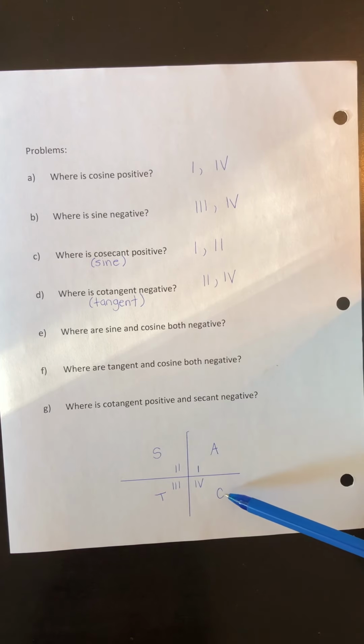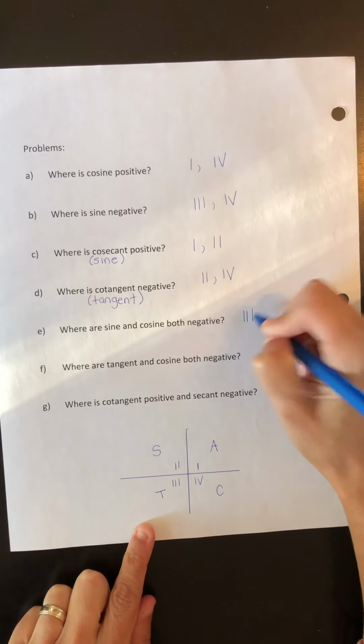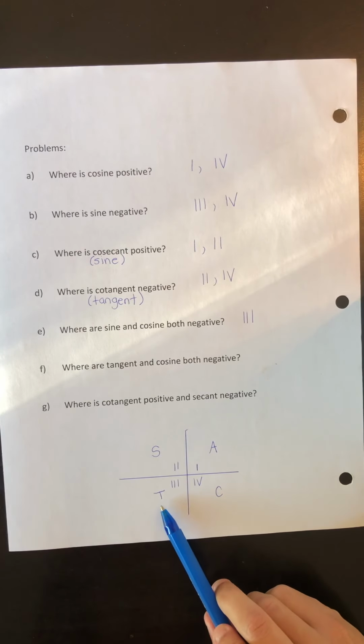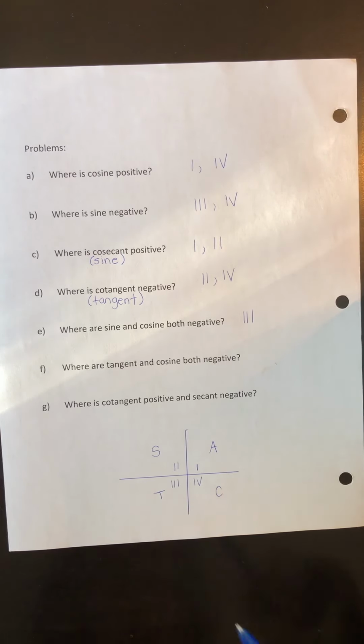In quadrant 4, they are not both negative because cosine is positive here. So the only possibility is right here in quadrant 3. The only main trigonometric function positive in quadrant 3 is tangent, so both sine and cosine are negative here.